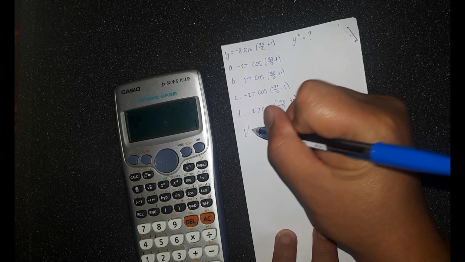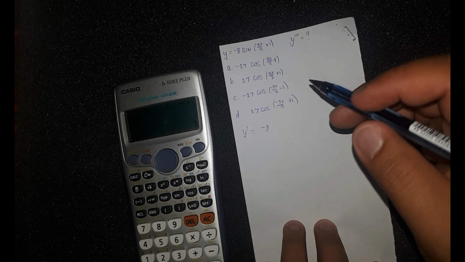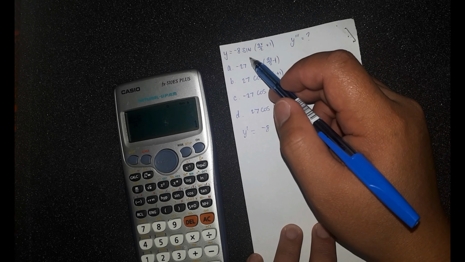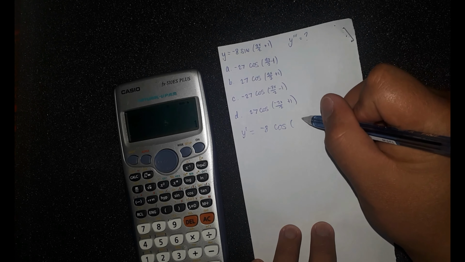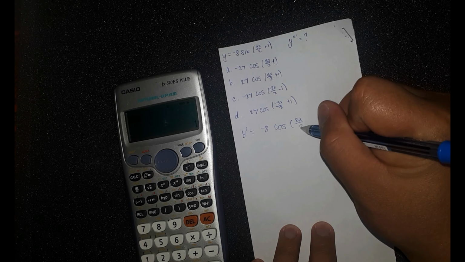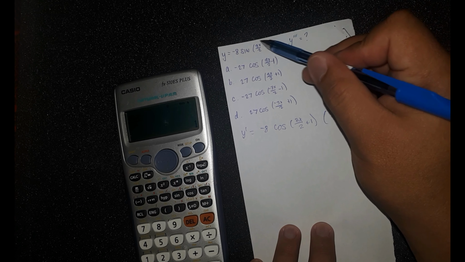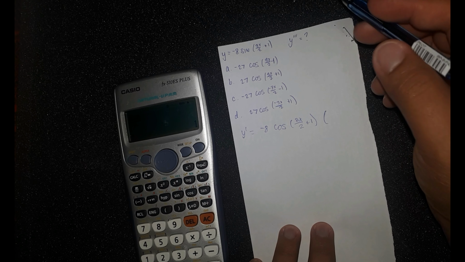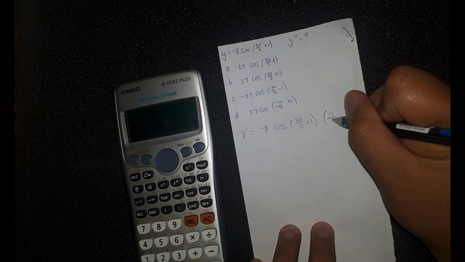So y prime is equal to negative 8. Derivative ng sine is cosine 3x all over 2 plus 1 times yung derivative ng nasa loob, which is derivative ng 3x all over 2, which is 3 halves.